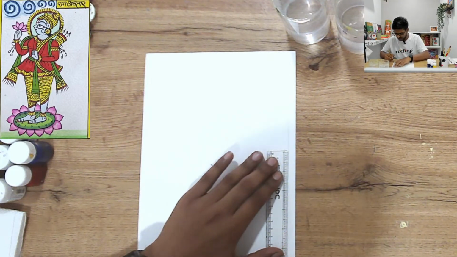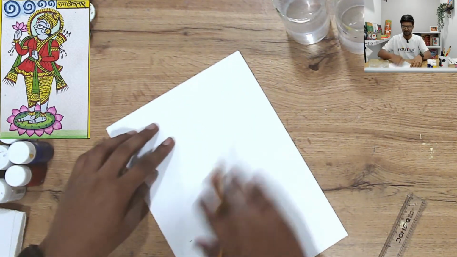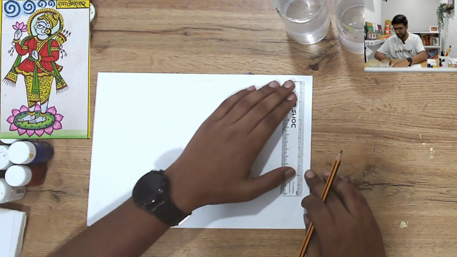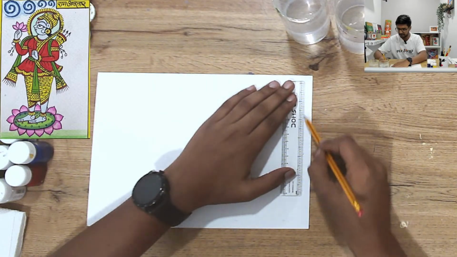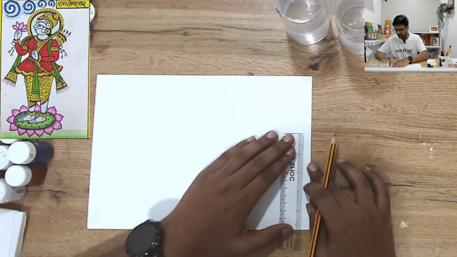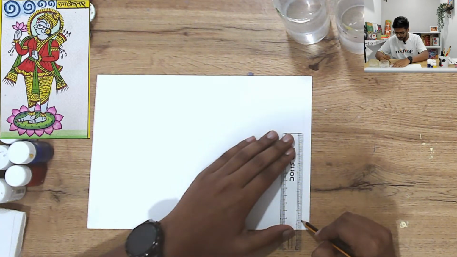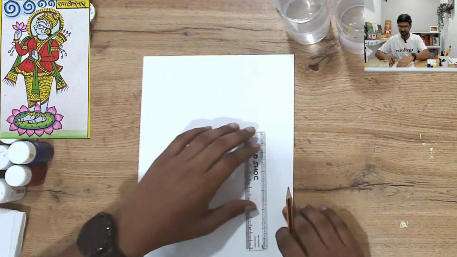If your borders go slightly thin also, that is all right. You can rotate your paper and draw the borders.